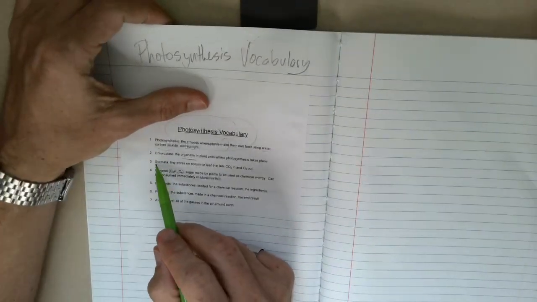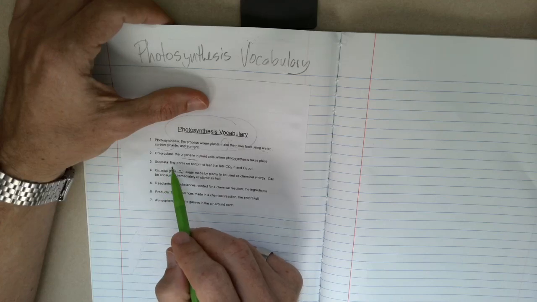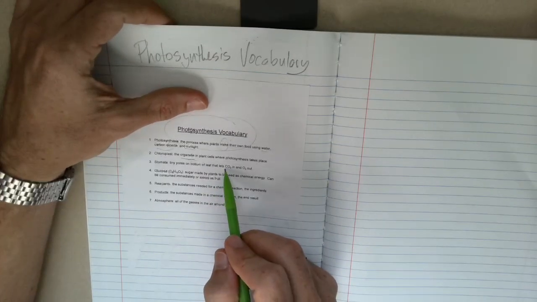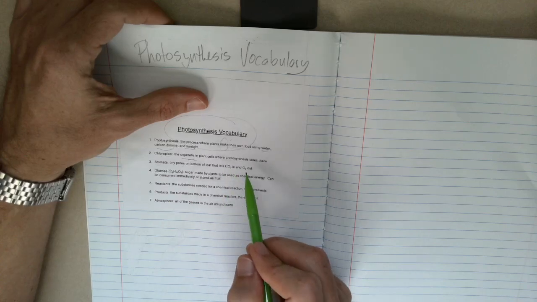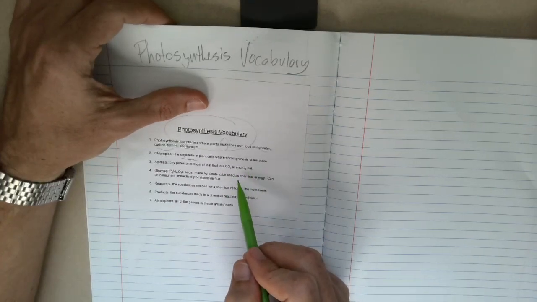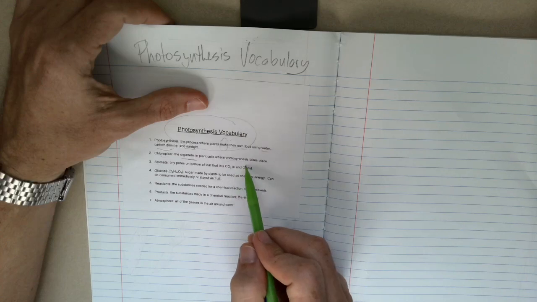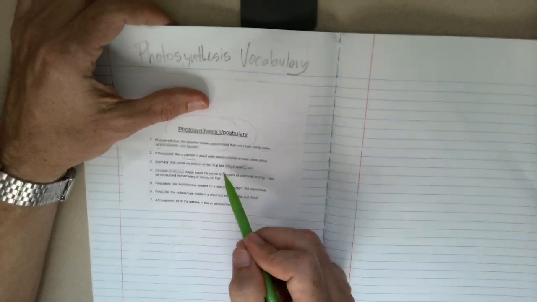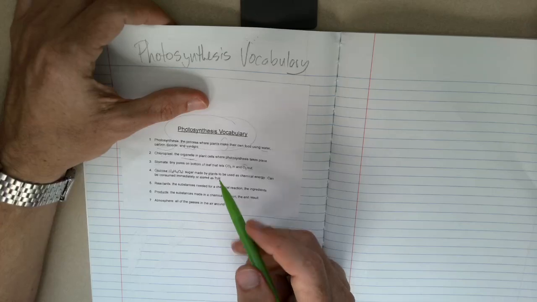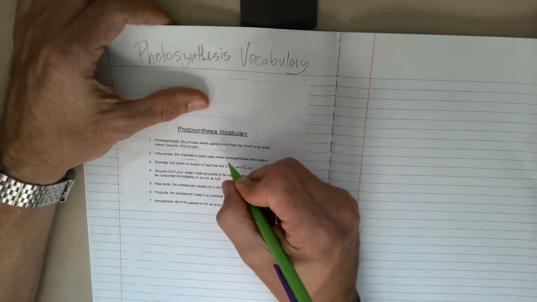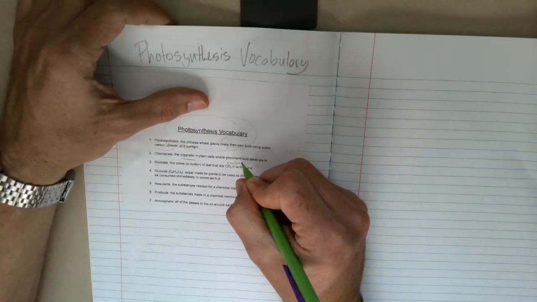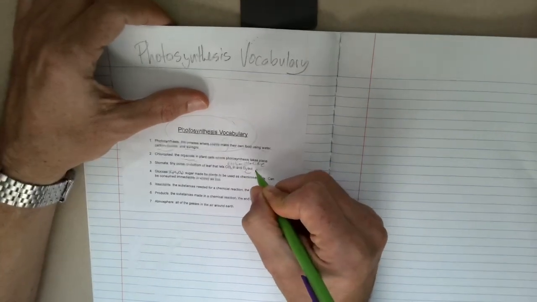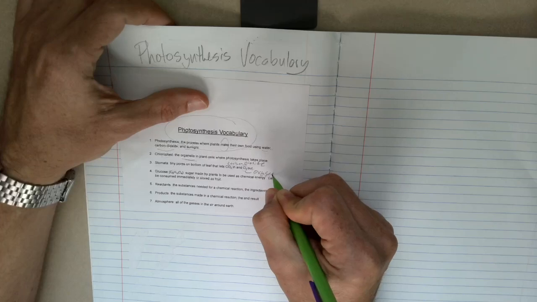Number 3 is the stomata. Stomata are tiny pores on the bottom of the leaf that let in CO2 and let O2 out. These are scientific nomenclature, scientific abbreviations for other compounds. CO2 is carbon dioxide, and O2 is oxygen.